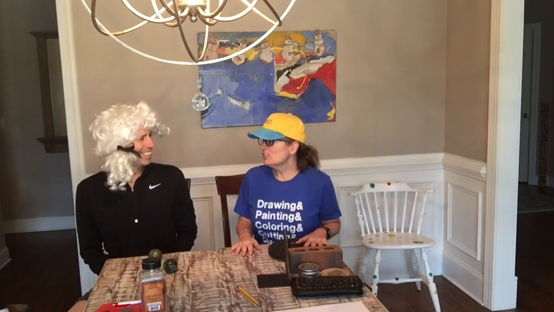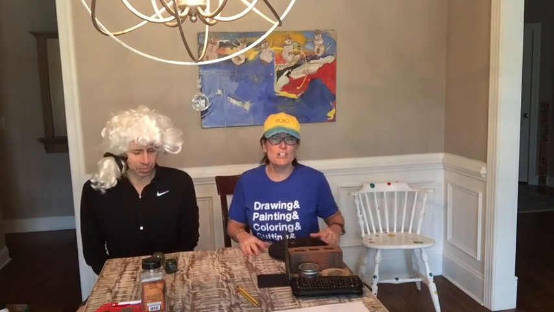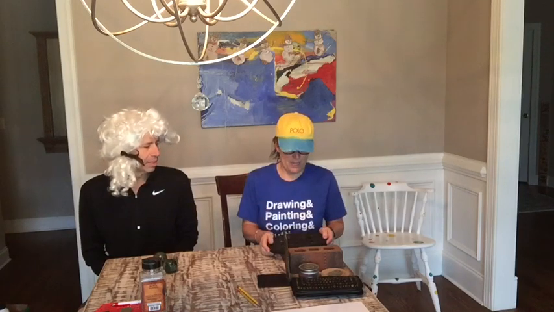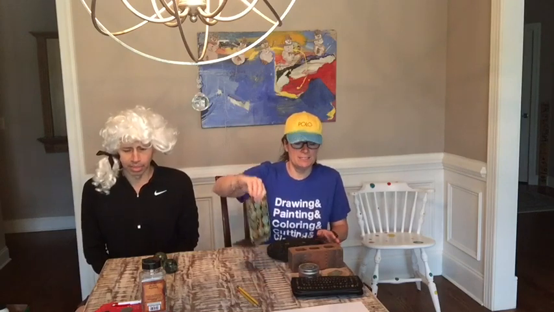So now we're going to share our textures. First, I'm going to show you what I found. This is a metal hot plate, a brick, a bookend, a coaster, a little metal tin, my wallet, keys, and money. Okay, Mike, what did you find?